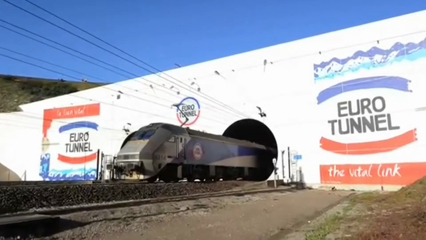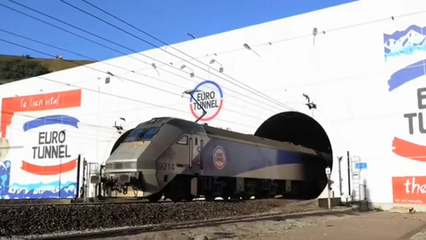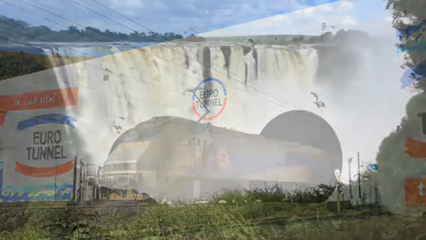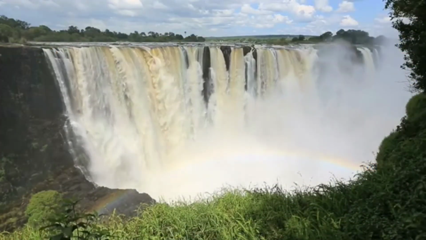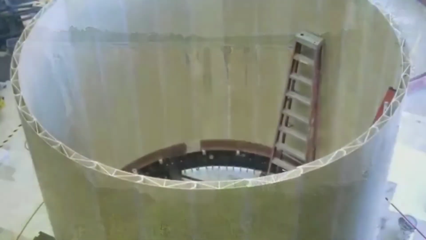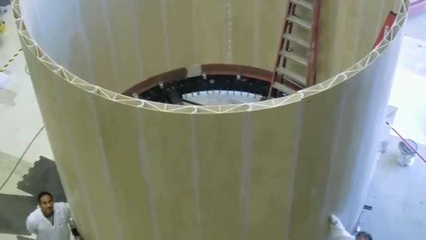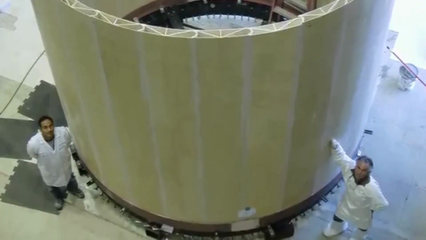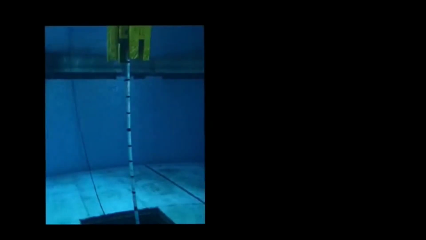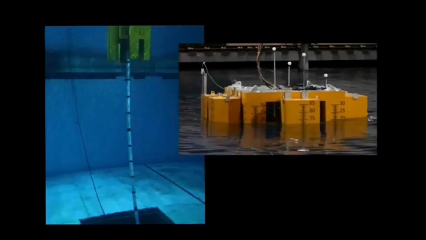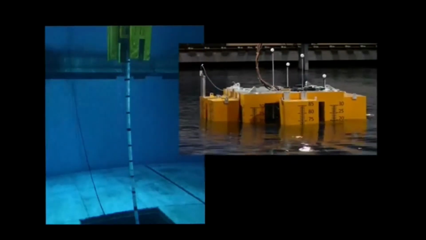The fiberglass reinforced cold water pipe has a full-scale diameter of 10 meters, which is 2 meters larger than one of the railway tunnels in the England to France channel. The total cold seawater flow rate is about a third that of Victoria Falls in Zimbabwe. Here, two technicians stand beside a 4-meter prototype model of the cold water pipe built by Lockheed. The mass of the cold water pipe, including the entrained seawater, is greater than the mass of the semi-submersible platform.